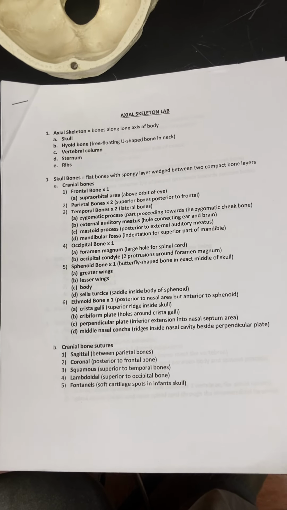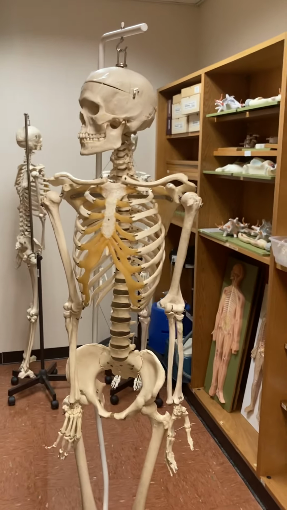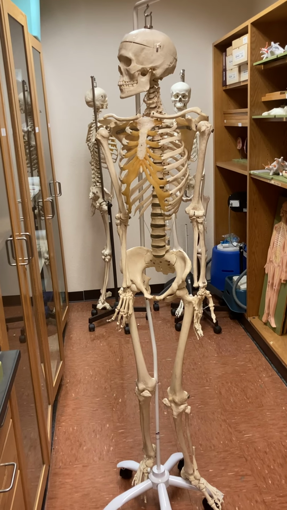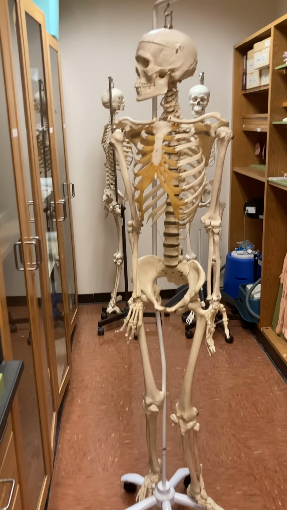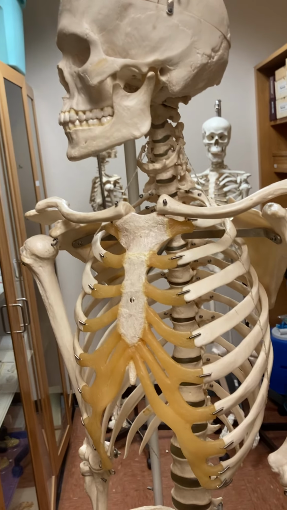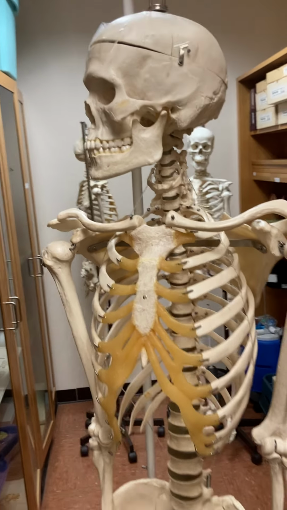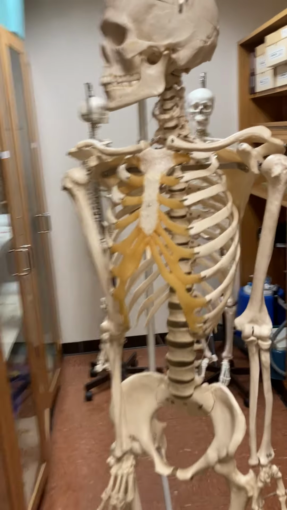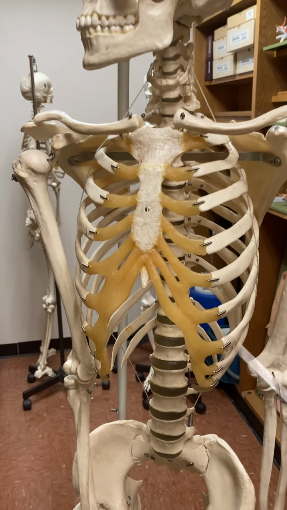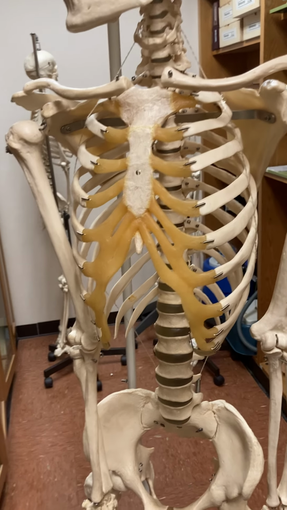Now, first of all, the axial skeleton, what does it include? Well, it includes the bones going along the long axis of your body. So that means pretty much straight down vertically. So it's going to include all the skull bones, spinal column with the vertebrae. It's also going to include the sternum, often called the breastplate, and the ribs.